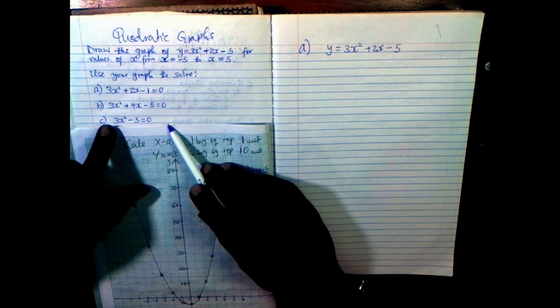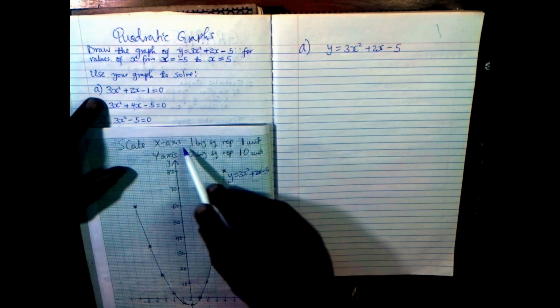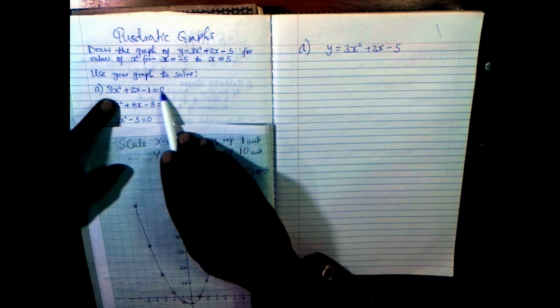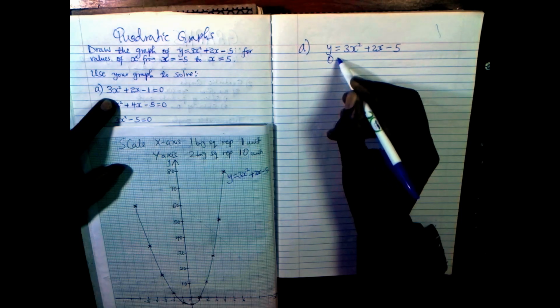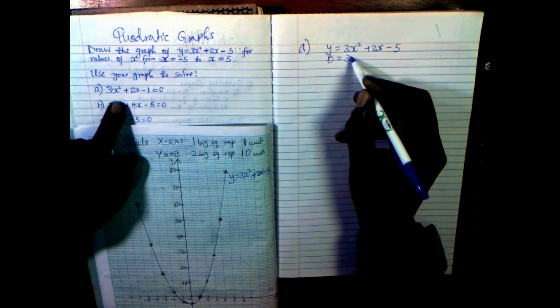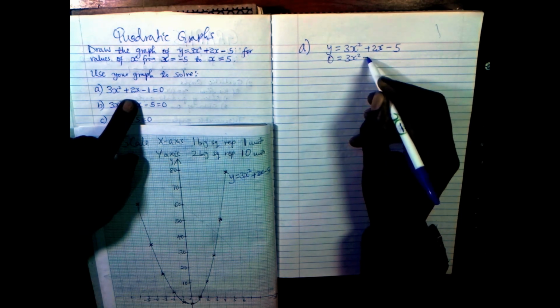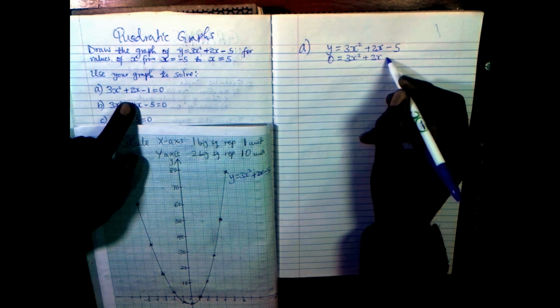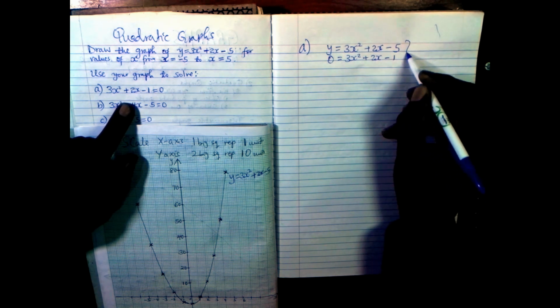And therefore, what we need to solve equal to 0, that is 0 is equal to 3x squared plus 2x minus 1.